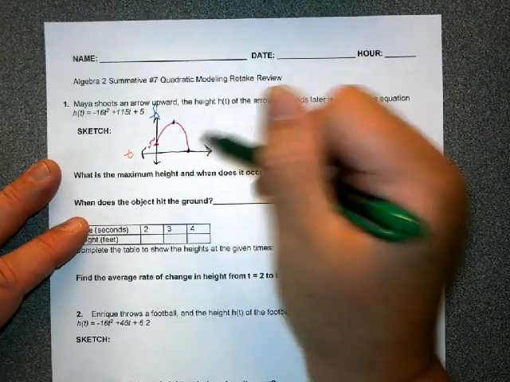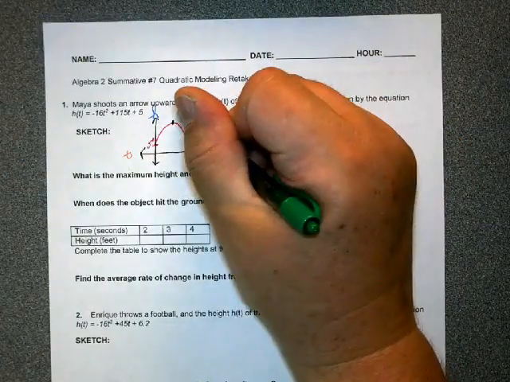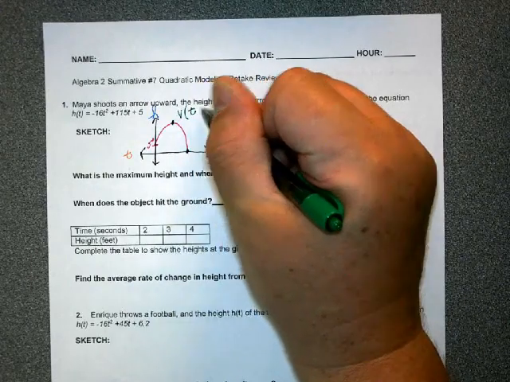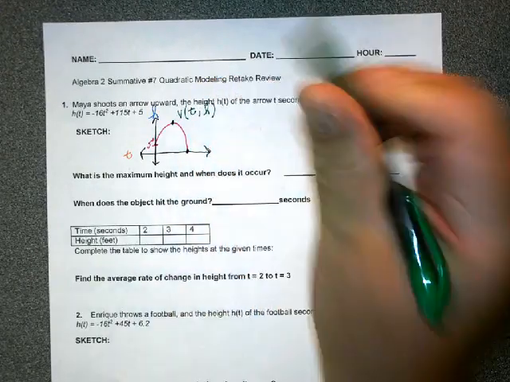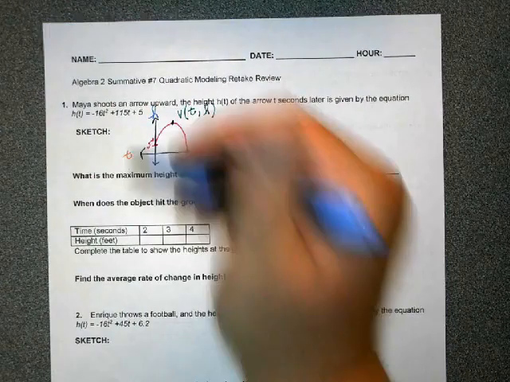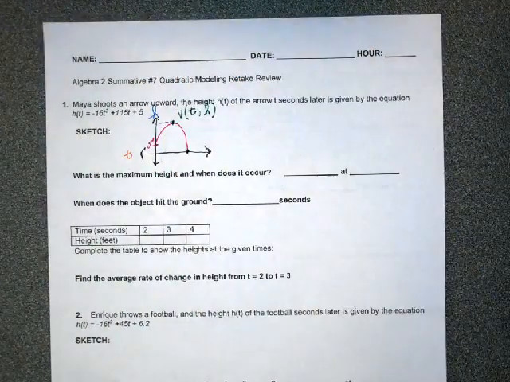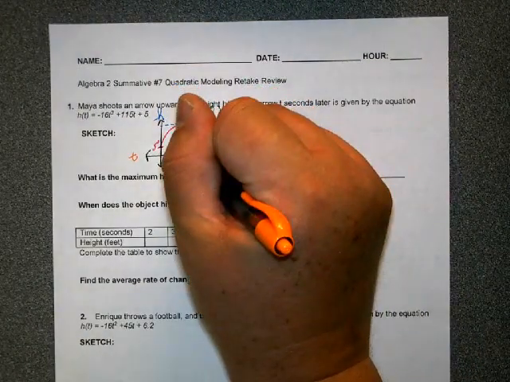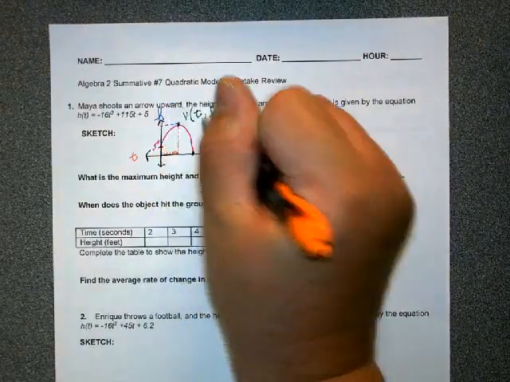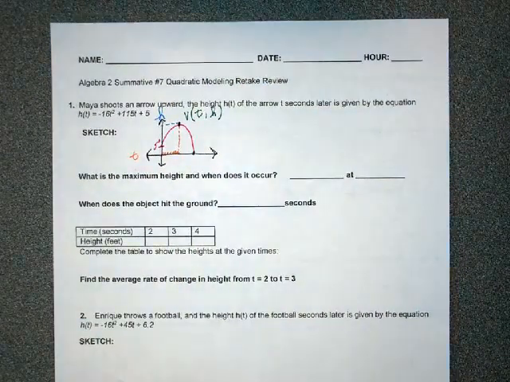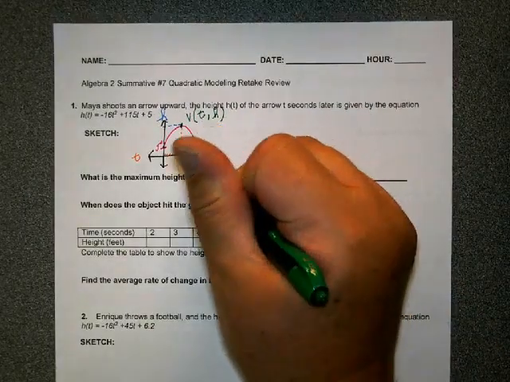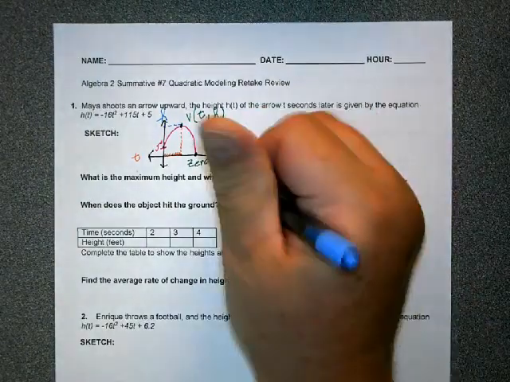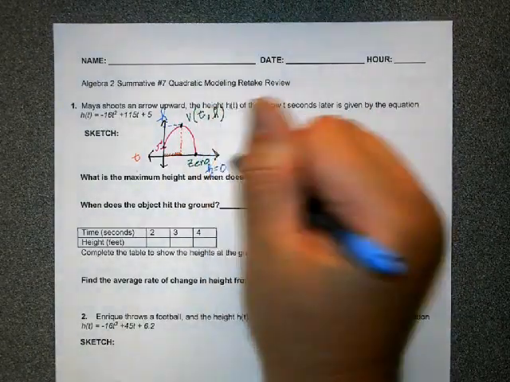So my vertex here, it's not x, h, it's t, h, right? My height is h, what would be my y, and then my t is the time it gets to the maximum height. That would be my t. And then we're always interested in this 0. Your calculator calls it a zero because that's when my h equals 0. It's the x-intercept, or in this case, the t-intercept.